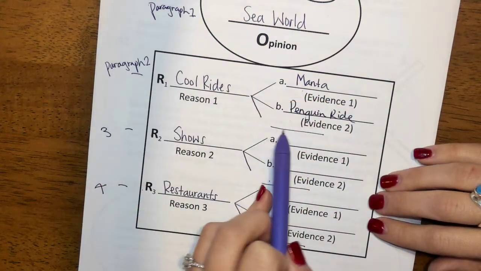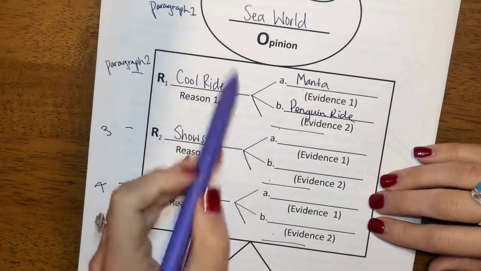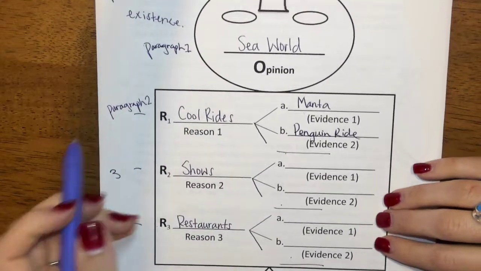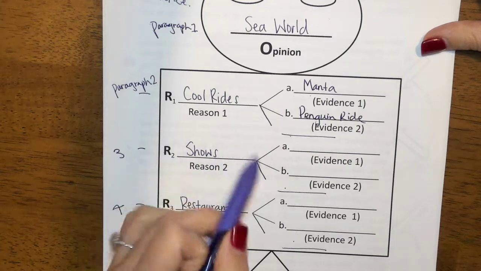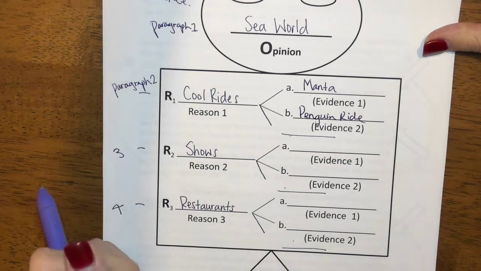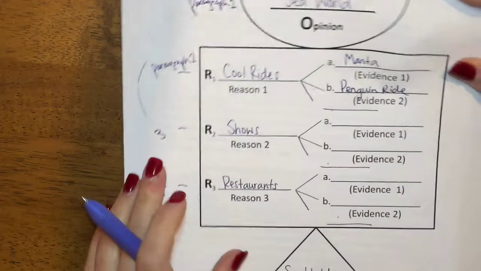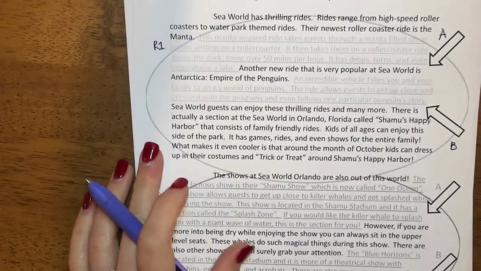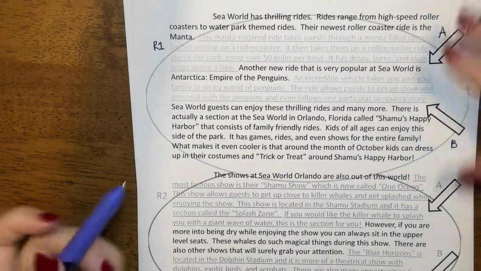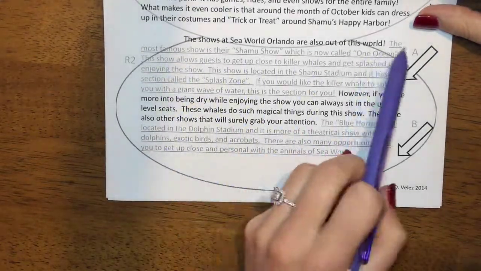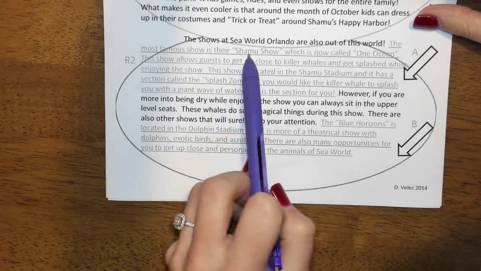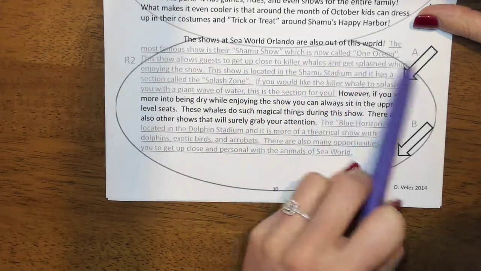Now remember, you're going to need 3 pieces of evidence for each reason, but because of time, I'm only going to do 2. Then I go on to reason 2, which is shows. I needed to find specific facts from my article that told me about the shows at SeaWorld. If you look down here, it says the most famous show is their Shamu show, which is now called One Ocean.